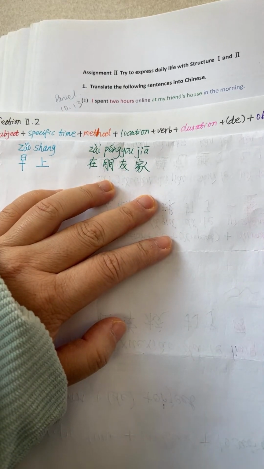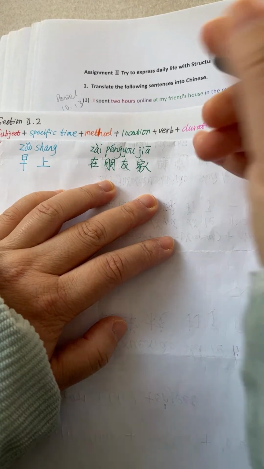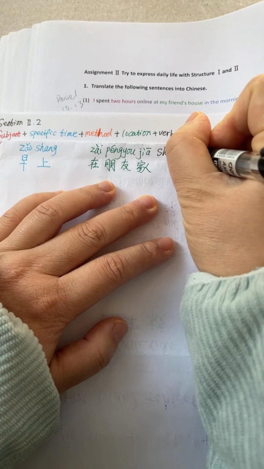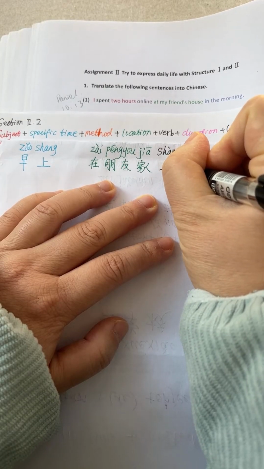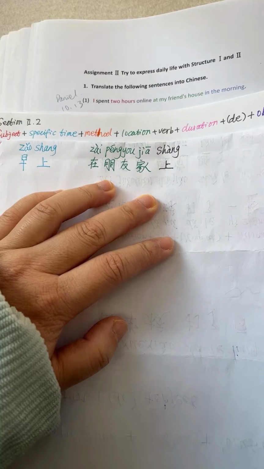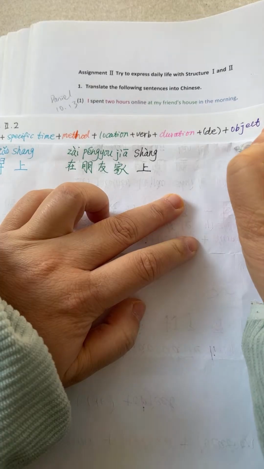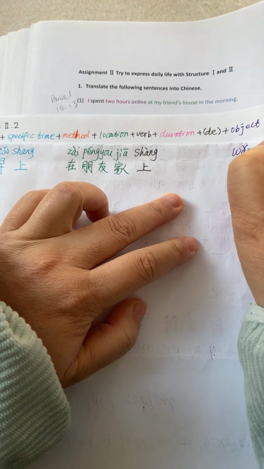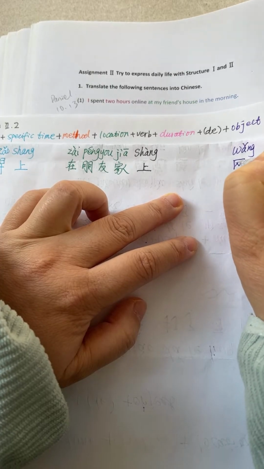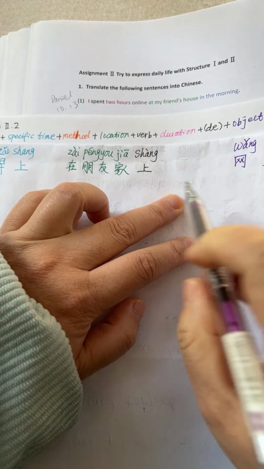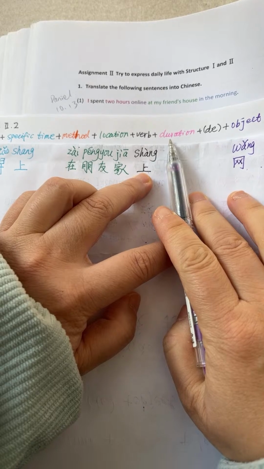Here we have to be careful about 上网, to surf on the internet. 上 is the verb. It's a separable verb because it's a verb-object. 上 is to surf, while 网 is the object, so 上网 should be placed in this order. 上 is here, 网 is here. Then we have a duration in the middle.